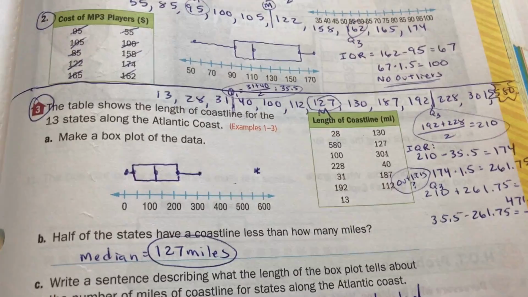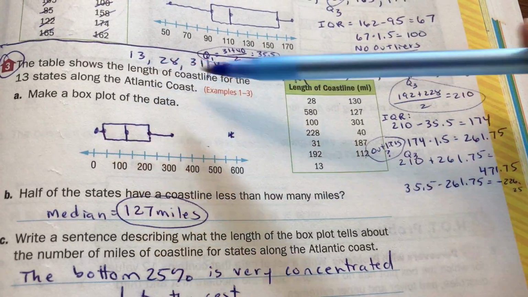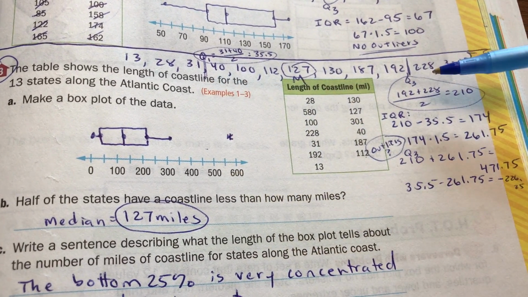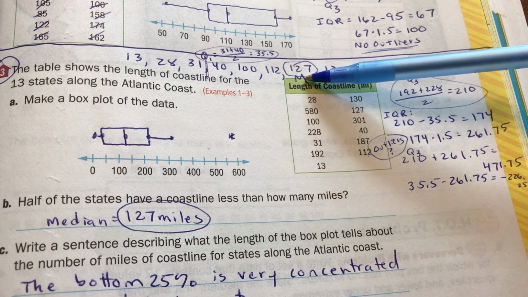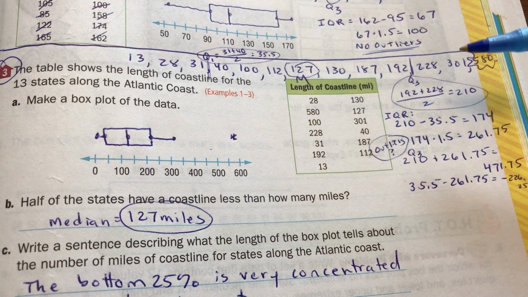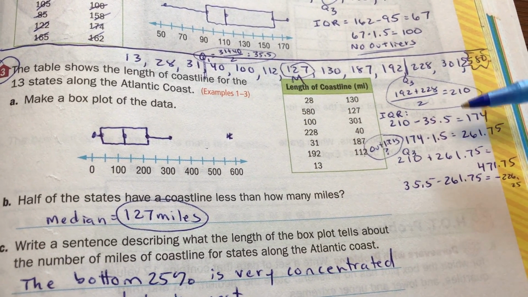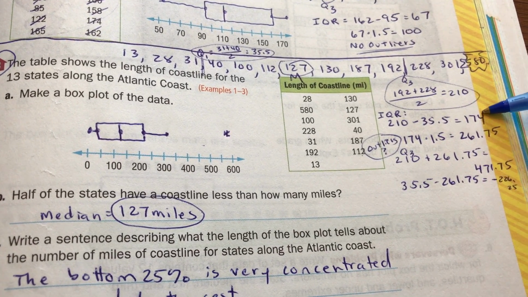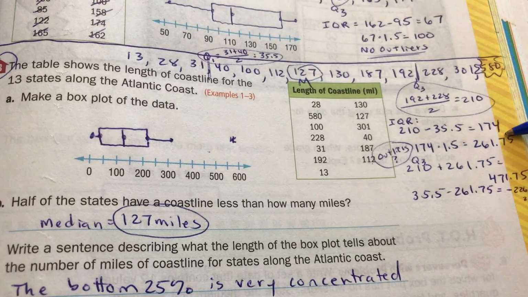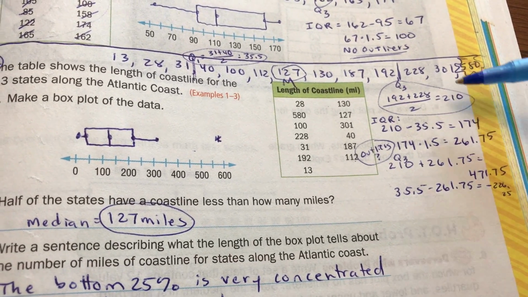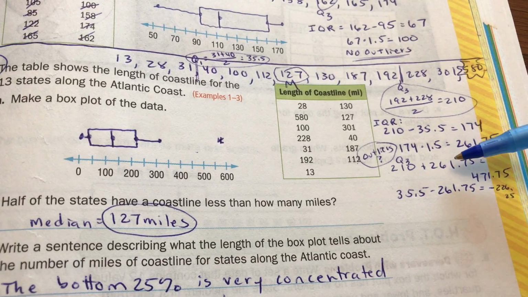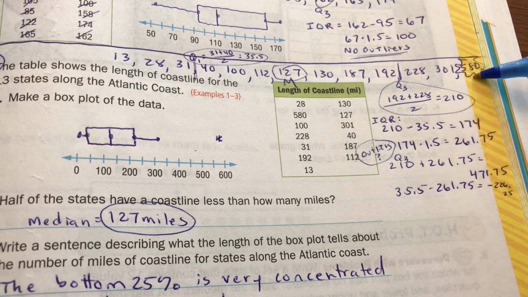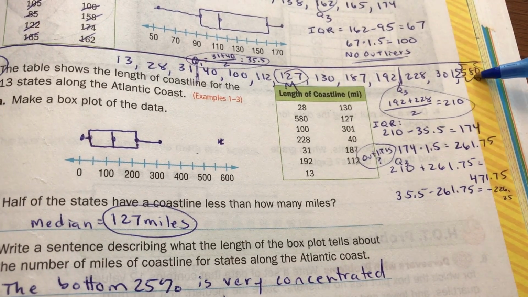Now there were outliers for number 3. So I ordered data from least to greatest, found the median, found Q1, and found Q3. So median 127, Q1 35.5, Q3 210. I took 210 minus 35.5 to get the IQR, multiplied that by 1.5 to get that magic product, and Q3 210 plus the magic product was 471, and there was a number greater than 471, so this was an outlier.